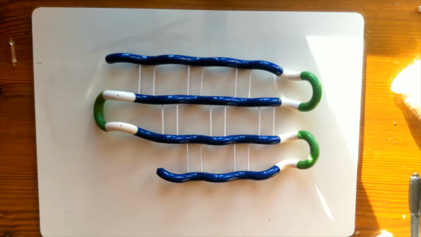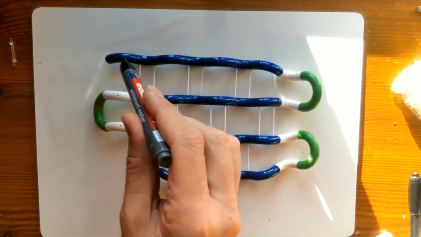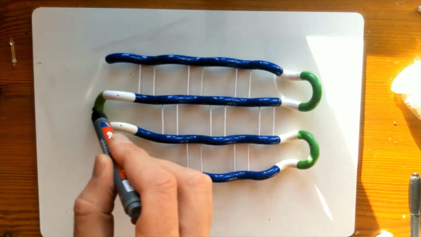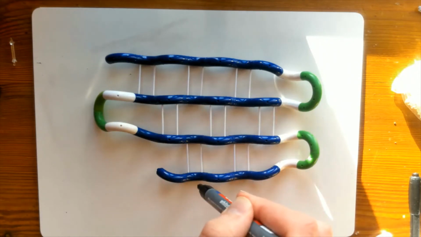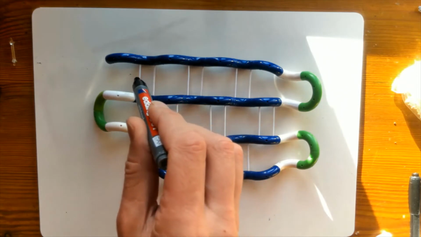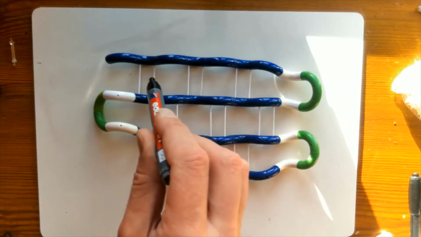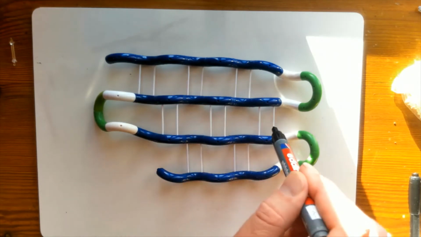Here's another example of a shape that can be formed by a protein chain. So this is our protein with all the amino acids joined up by peptide links. And the chains are held together by the intermolecular forces between the chains. So these are not representing covalent bonds, these are intermolecular forces such as hydrogen bonds.